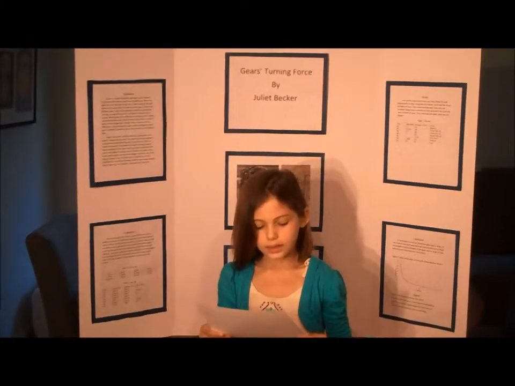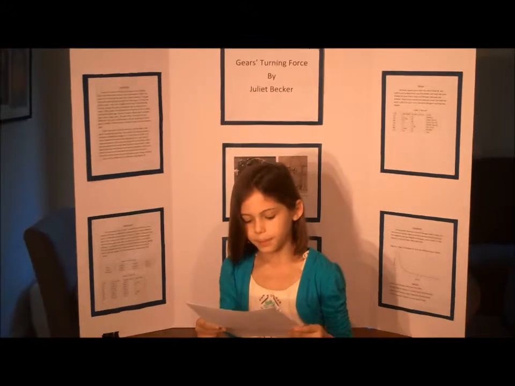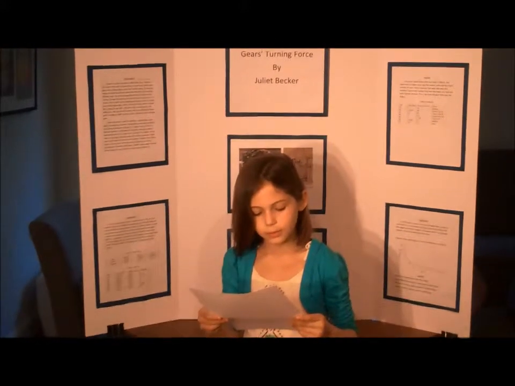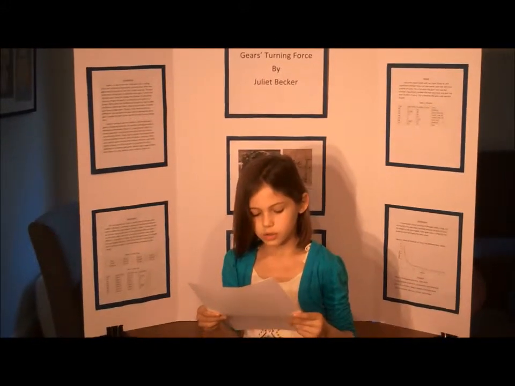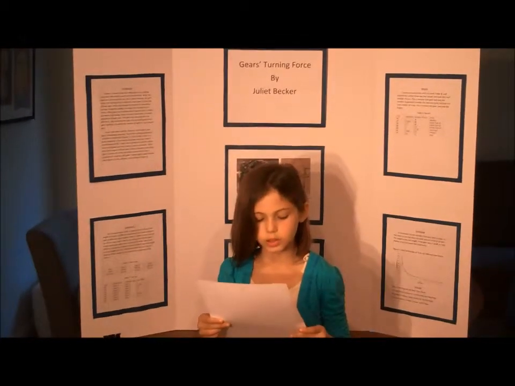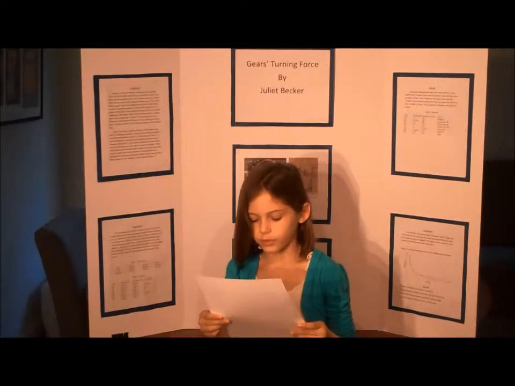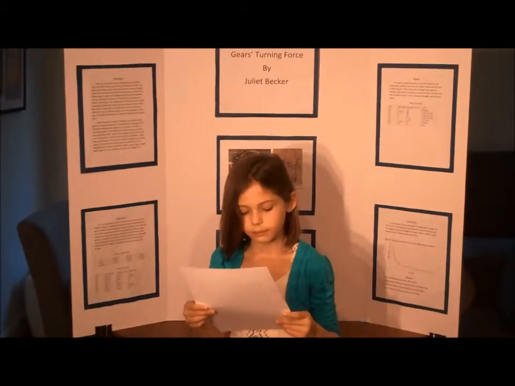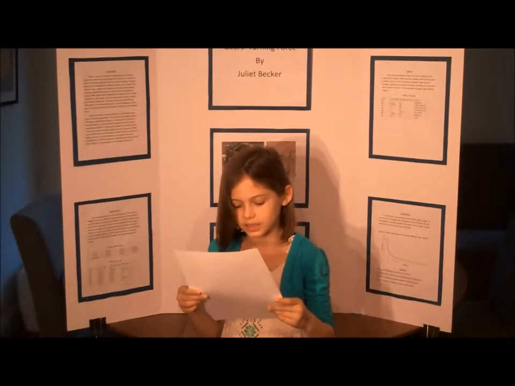Results. I did 7 experiments with my crane. Table 3. Experiment number 3 was the easiest and took the most number of turns. This is because that gear ratio was the smallest. Experiment number 5 was very hard, but took the least number of turns. This is because this gear ratio was the largest.